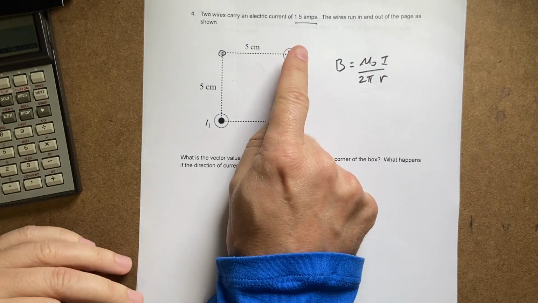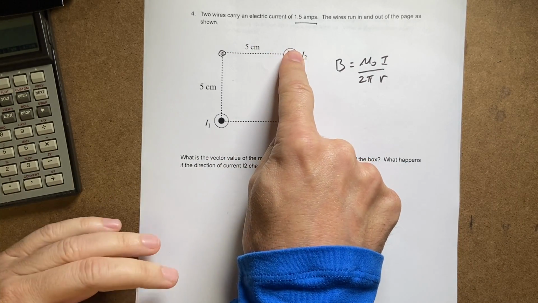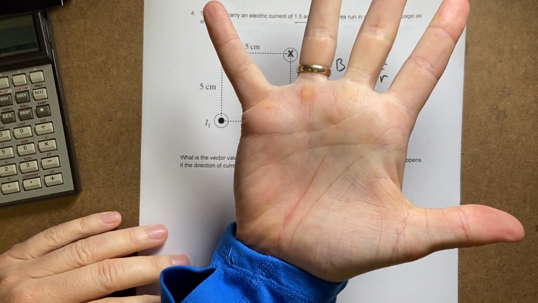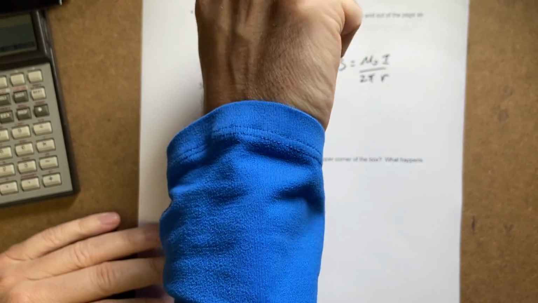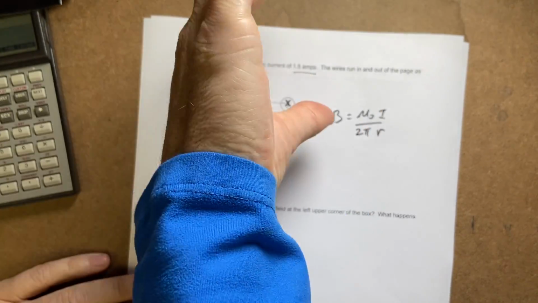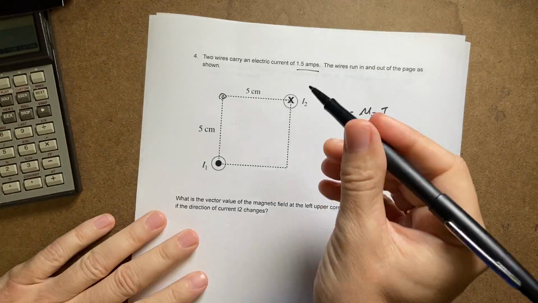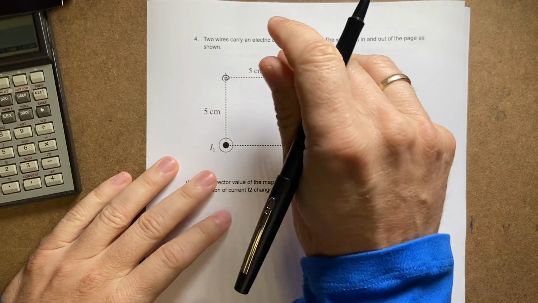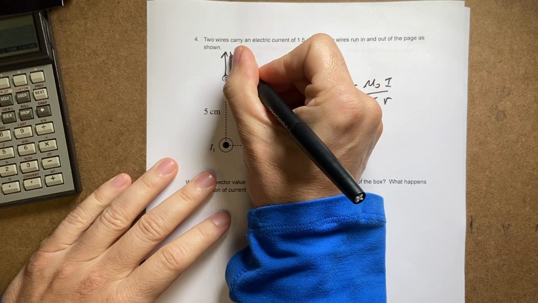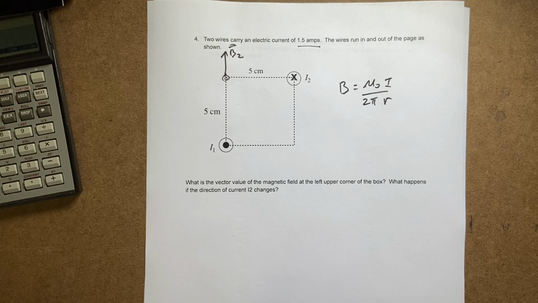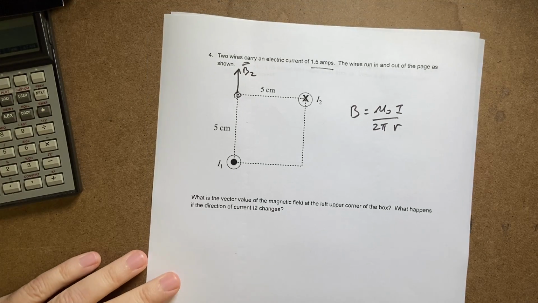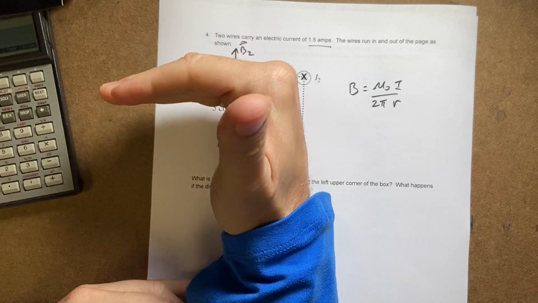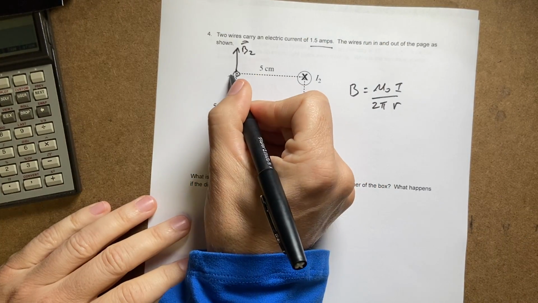If I think about this wire right here, it's going into the board. So it makes circular magnetic fields, and I can use my right-hand rule. If I put my thumb in the direction of the wire, my fingers show the direction of the magnetic field. So when I get over here, let's call that 2, B2 is going to be this way, in the y direction. Now what about this one? This one I put my thumb in the direction of the current, and it's going to be going this way.